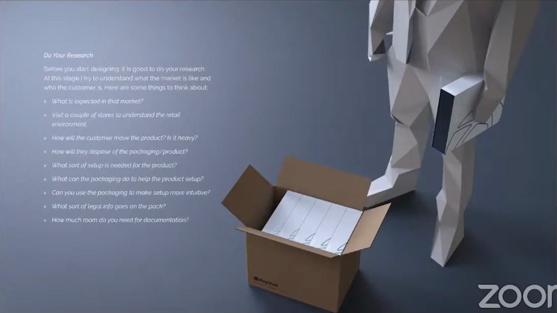And then also, if you have a low-end product, there's no reason to put a super expensive package on it. So you've got to understand what's expected in the market, like what colors and what features are already out there. It also helps to visit a couple stores and understand the retail environments. I find it helps too if you can talk to a stock boy. They usually have a good idea of what people are buying, and what would help them.